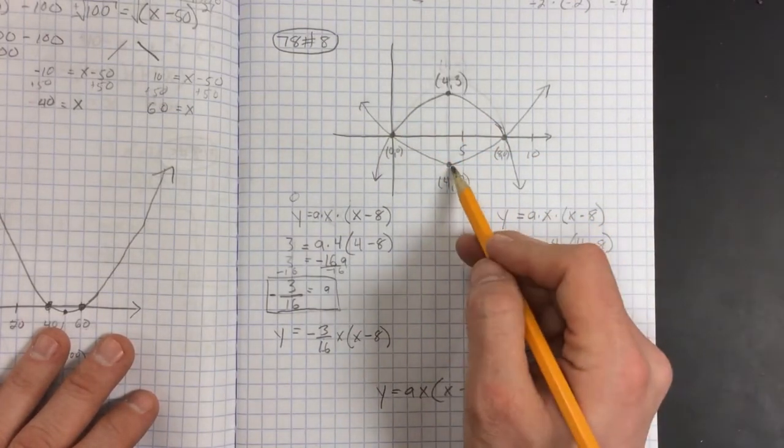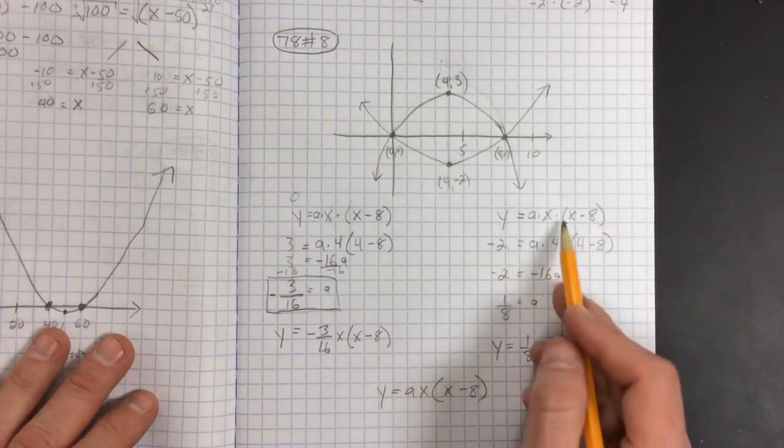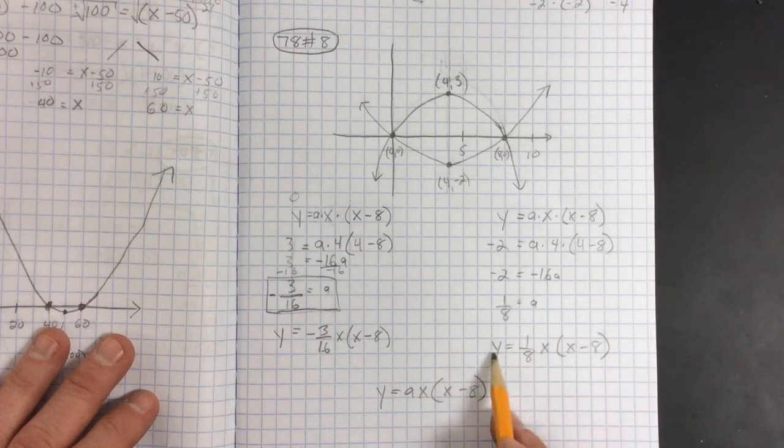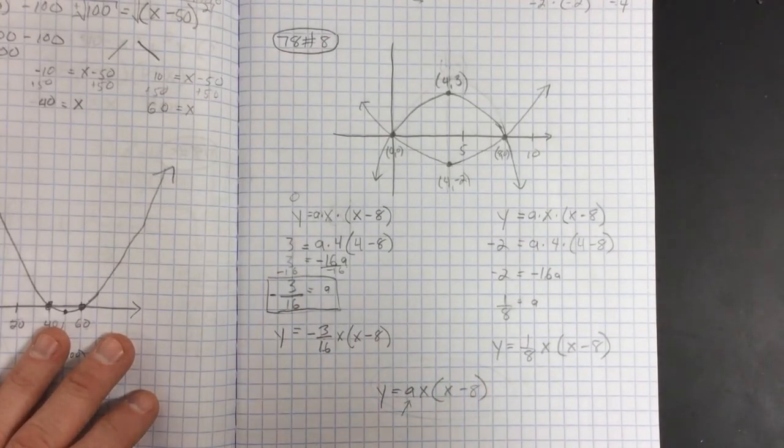Over here I do the exact same thing. I put in the vertex (4, negative 2), so I put in 4 for x and negative 2 for y, solve, and I get that the a value is 1/8. And again, here's the equation there with the a value substituted in. Anything of this form, you can put in any different thing for a, and therefore there's an infinite number of possibilities.